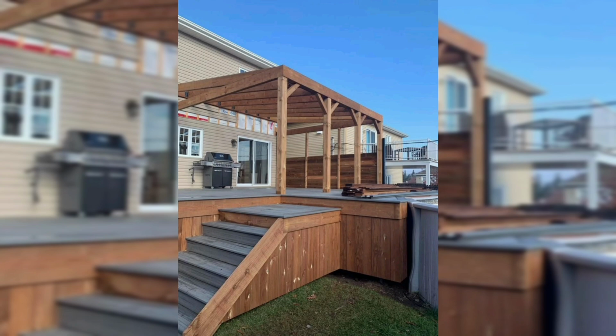Trim the overhang at the end for a clean edge.